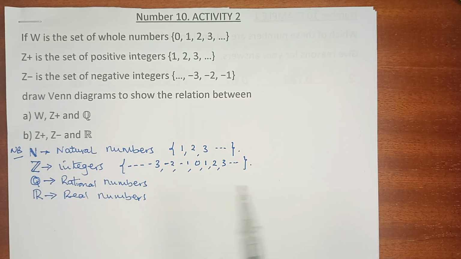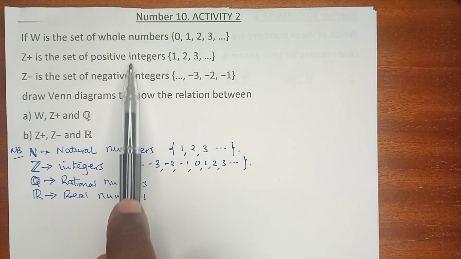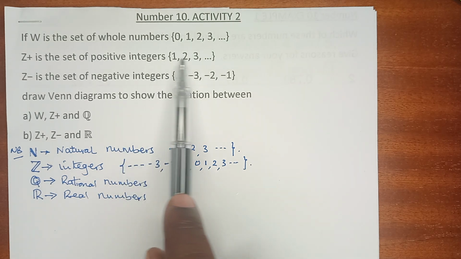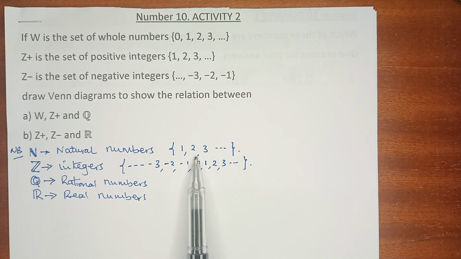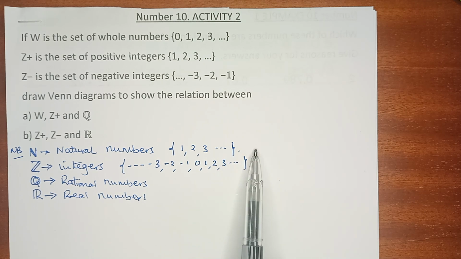I want to refer you to the previous slide whereby we outlined what natural numbers are. Natural numbers are the same as positive integers because they are the numbers that we use to count: 1, 2, 3 and moving forward.